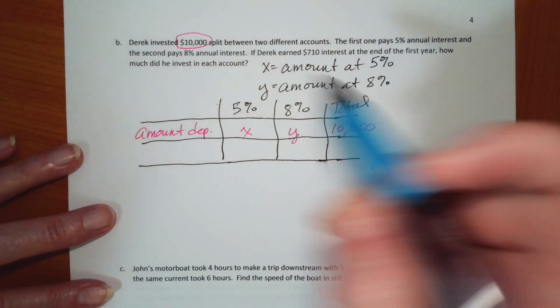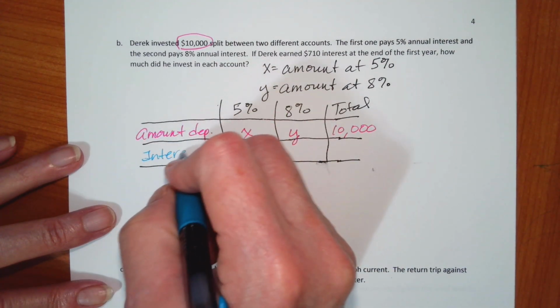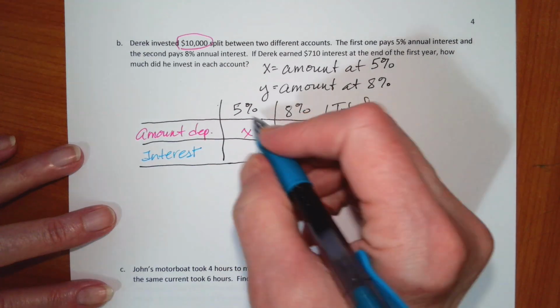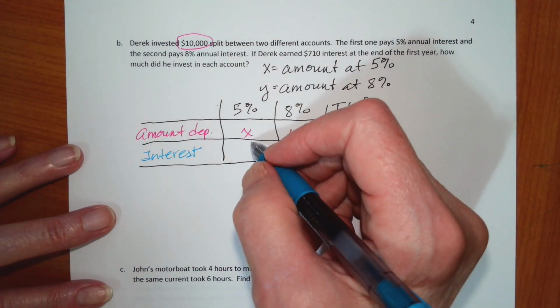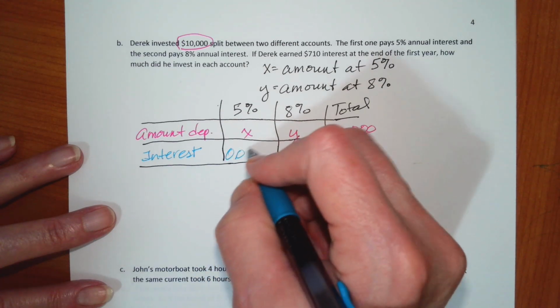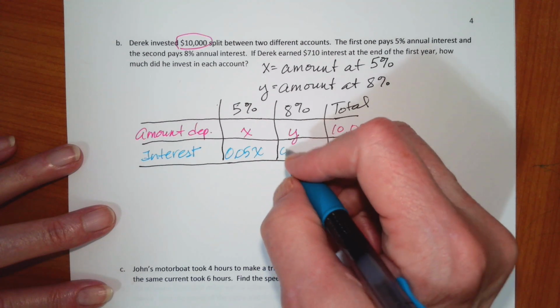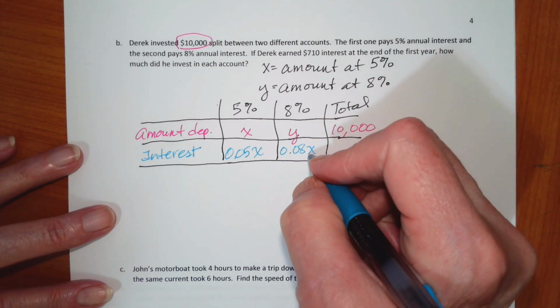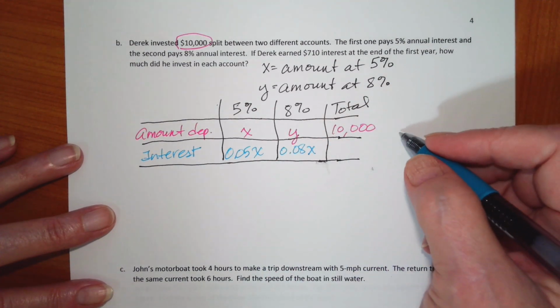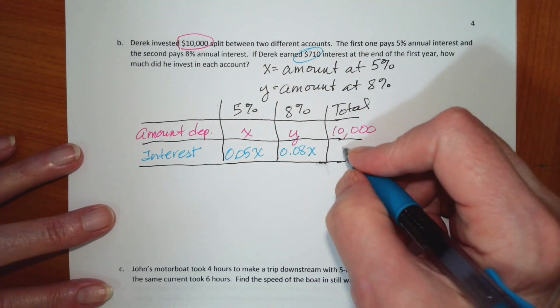Now I'm going to have an equation for the interest. Well, 5% of the amount deposited here, so this is 0.05x. 8% of the amount deposited here, 0.08y. And the total is 710.